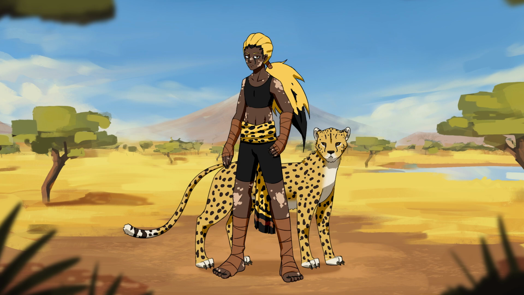And yeah, I am really happy with this design. I think she looks so cool, just such a cool character. I really like the vitiligo idea to represent the spots. I think that's really creative. And yeah, just overall a really awesome character design. Okay, moving on to the next animal.